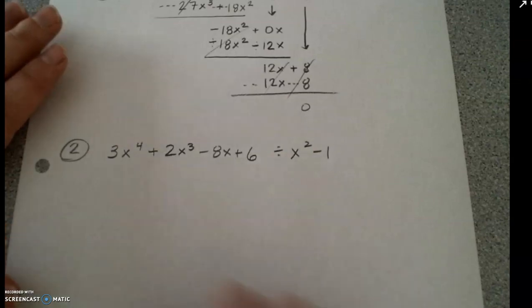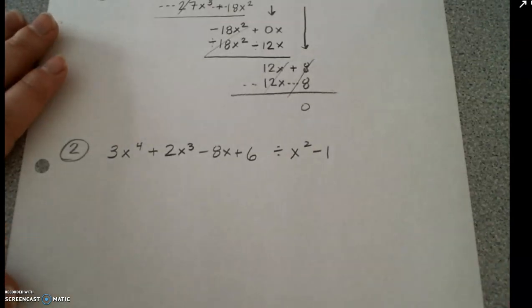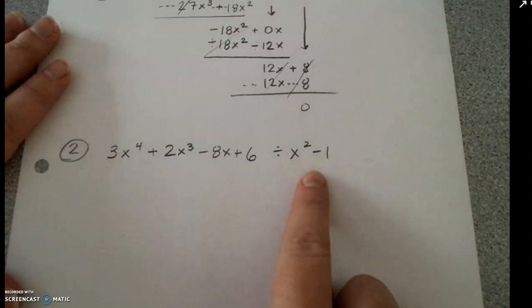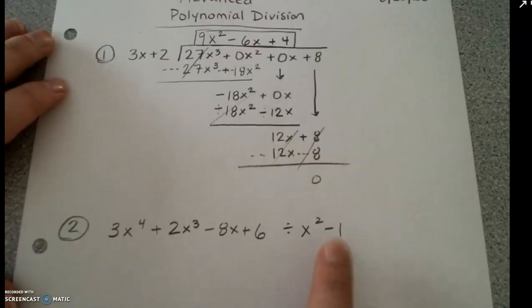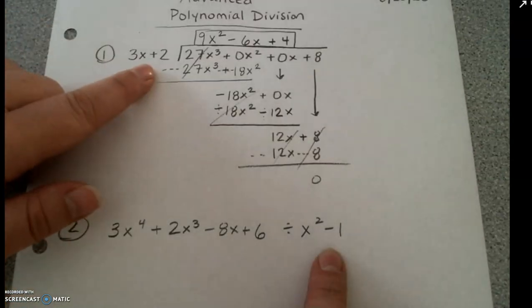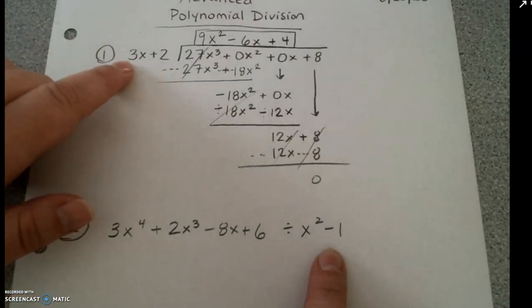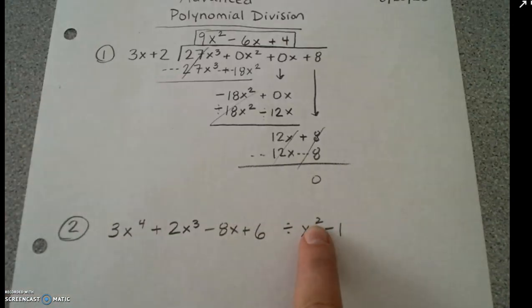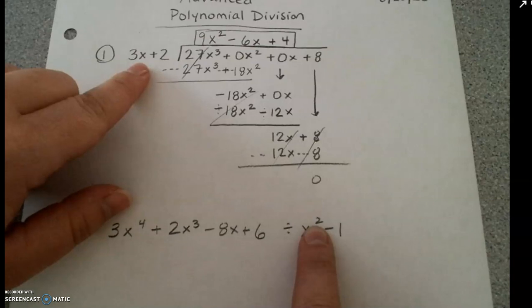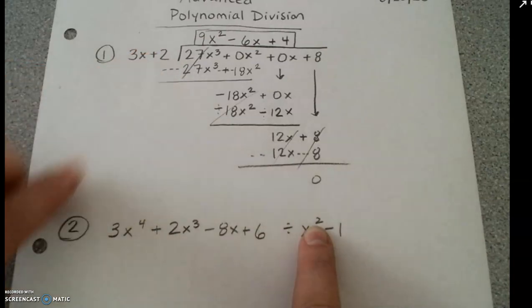Okay, so now I've written down our second example. Now I want you to notice what's different about this one in my divisor. Take a minute, see if you can figure out what's different between this divisor and this divisor other than the leading coefficient. Alright, our degree has changed. So this is a degree of 2, not a degree of 1. I have an invisible 1 up there.